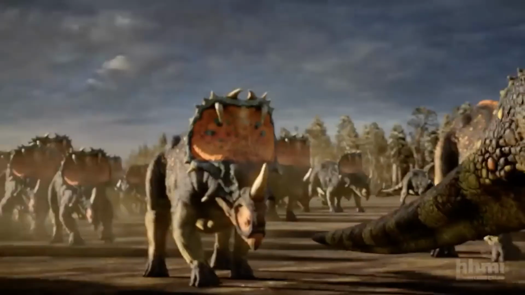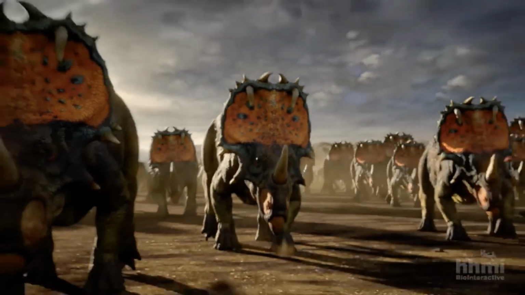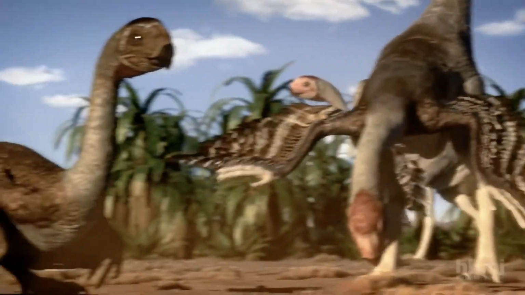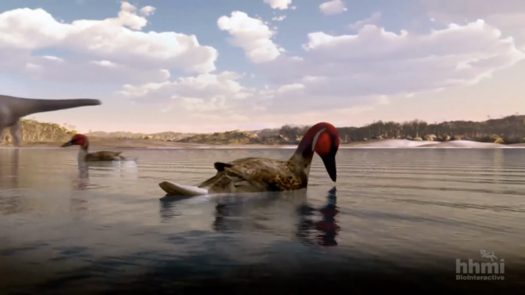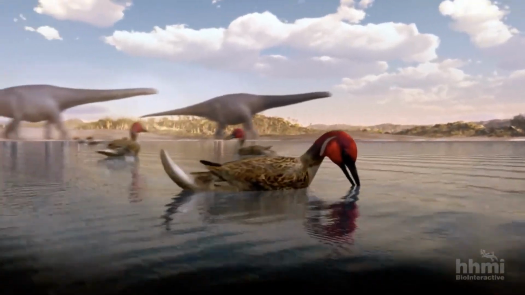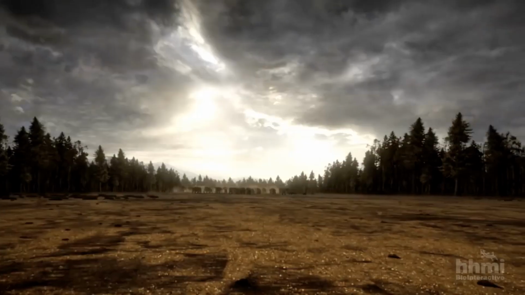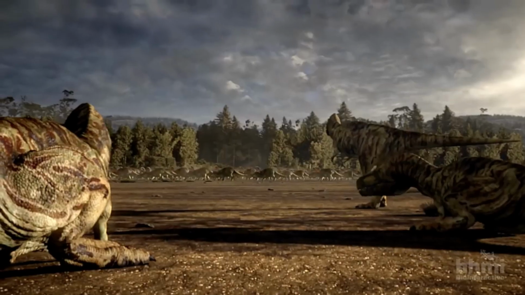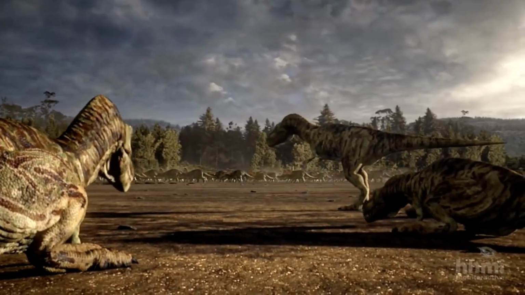For tens of millions of years, an assortment of scaly dinosaurs, feathered dinosaurs, and many types of birds lived together. Then, 66 million years ago, almost all of these creatures died out.